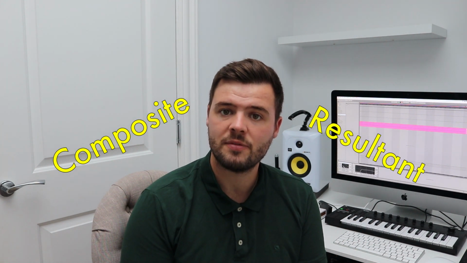Next, you need to work out the composite or resultant rhythm that occurs from the polyrhythm. A composite rhythm is a surface level rhythm that allows us to feel and play a polyrhythm smoothly without having to think about the 2 rhythms at play separately.